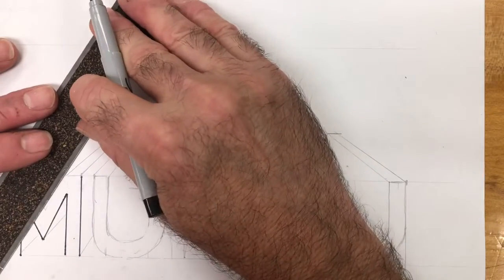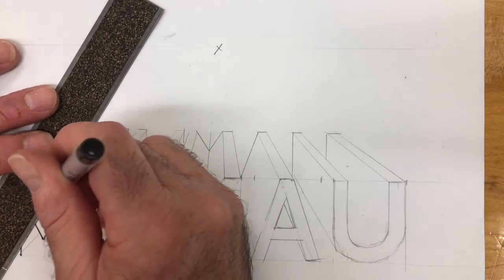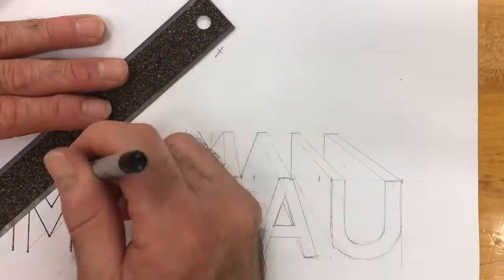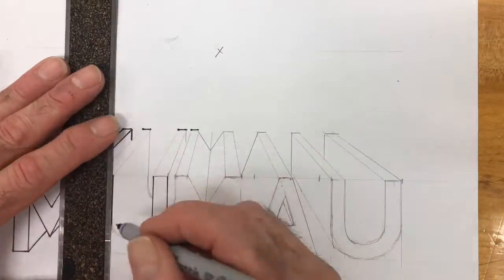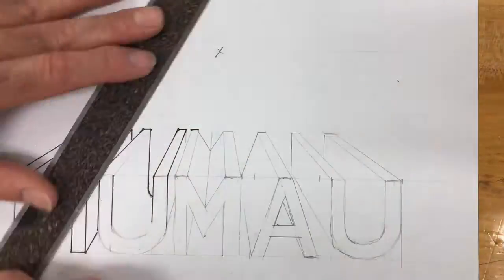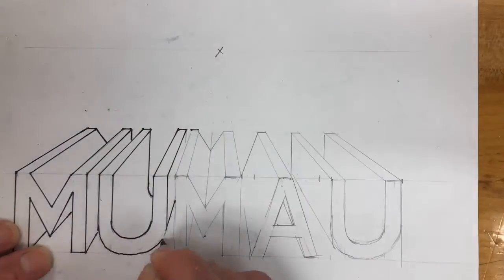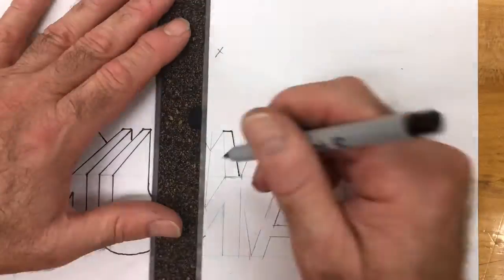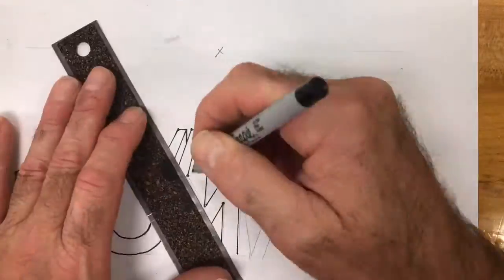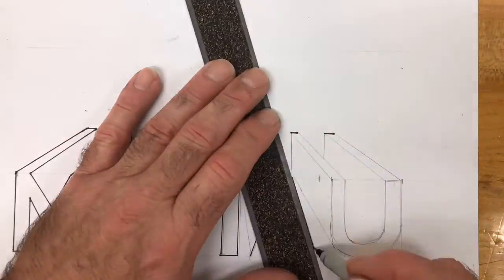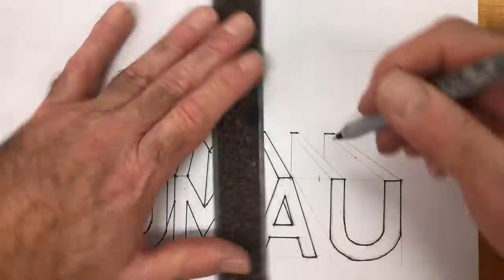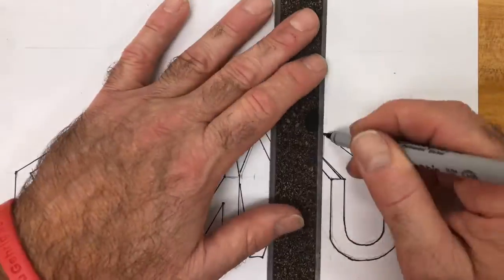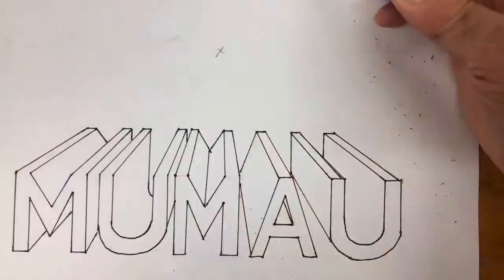Now I'm going to do this for the entire word or the entire name, and I'm going to speed it up a little bit for you guys. Everything that I've done in pencil, I want to redo in pen. This process took me around 10 to 15 minutes. Okay, then we're going to clean it up with an eraser, erase all my pencil lines.